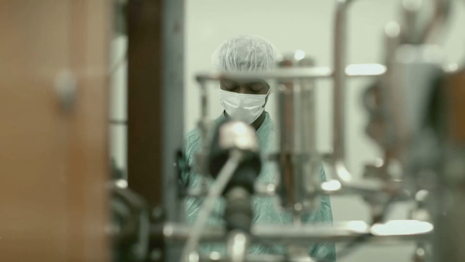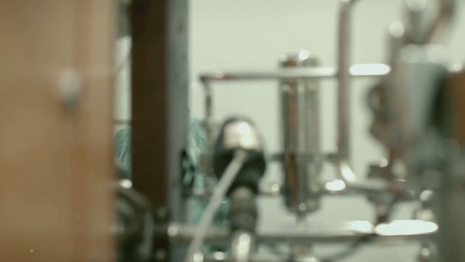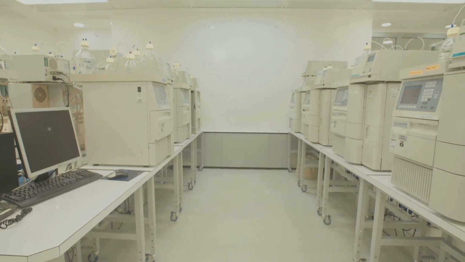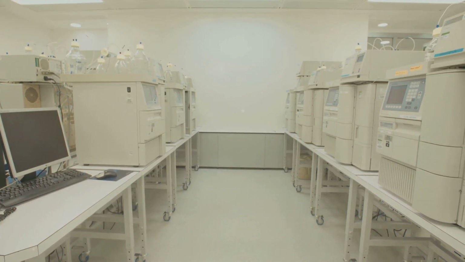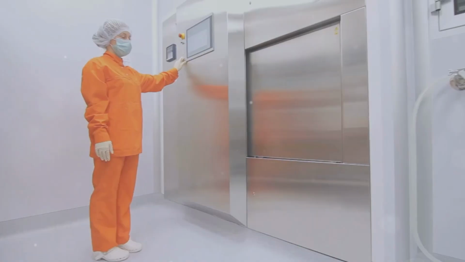Key principles of GMP include strict hygiene, thorough documentation, regular validation of processes, and continuous staff training. By adhering to GMP, we ensure that every product is safe, effective, and of the highest quality, ready to meet the needs of patients worldwide.